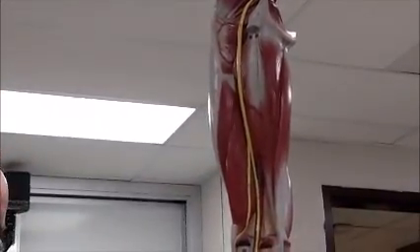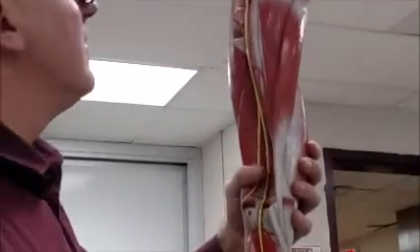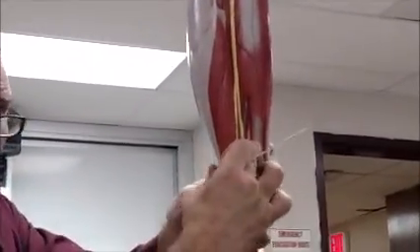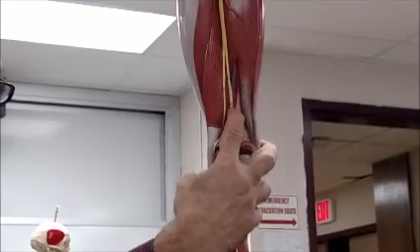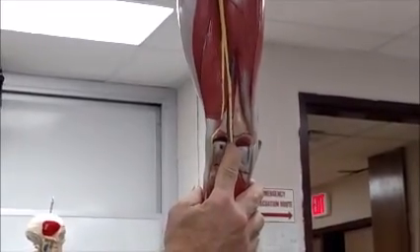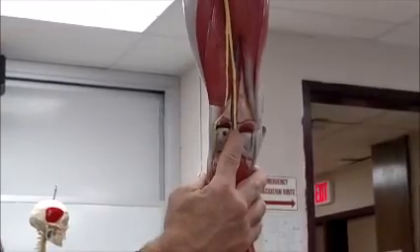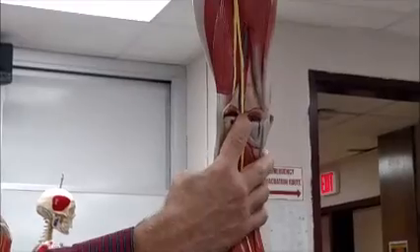Okay. Next nerve. Tibial nerve. Right here's the tibial nerve. 64. Now you're going to say to me, why don't I call that the popliteal nerve? I do as soon as it's behind the knee. So this tibial nerve becomes the popliteal nerve behind the knee because this is the popliteal fossa. And then it becomes the posterior tibial right here.